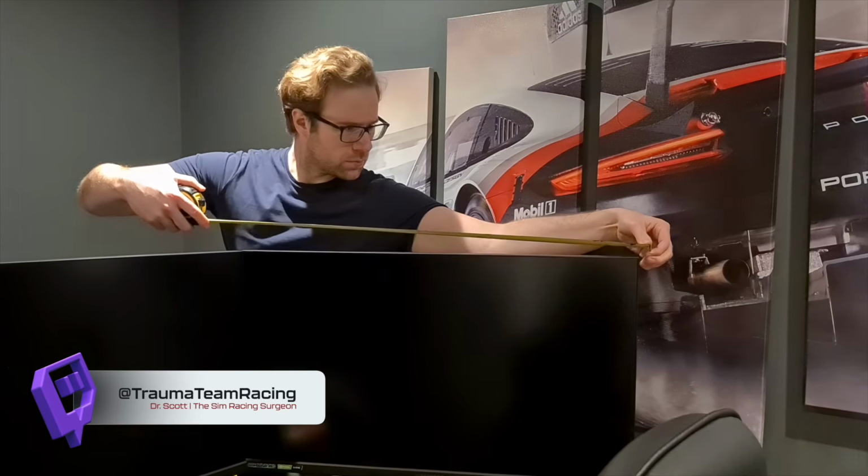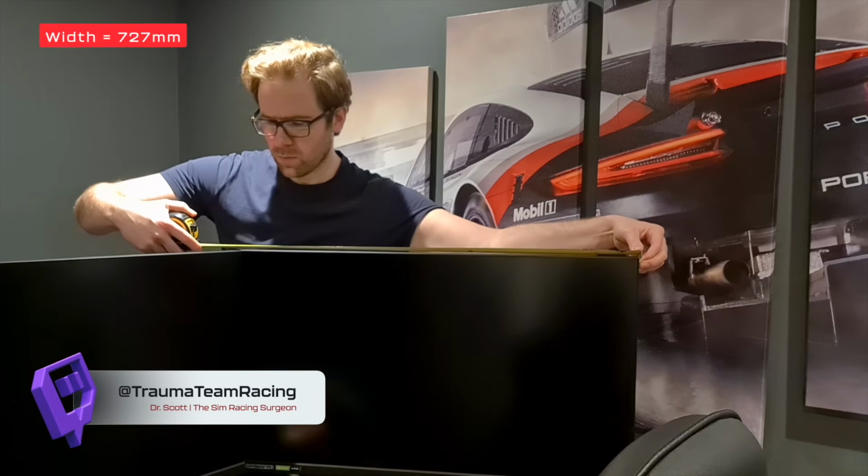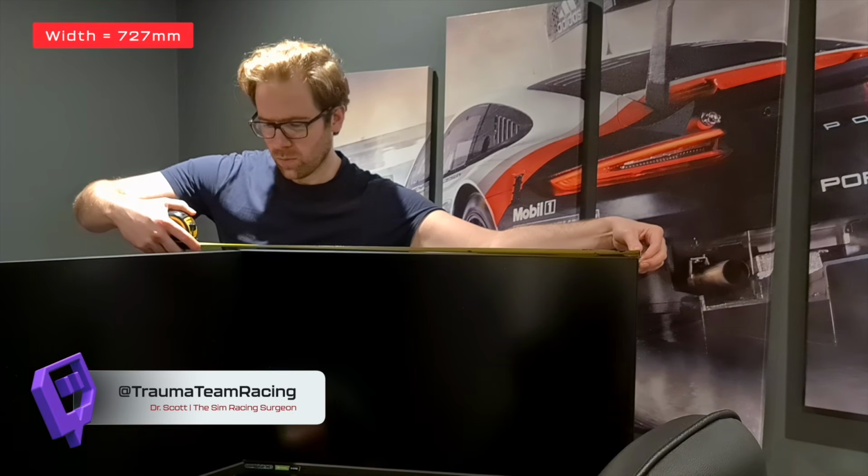How to measure your monitors. Measuring up is relatively easy, and we need to take two further measurements. Firstly, we need to measure the monitor's total width.